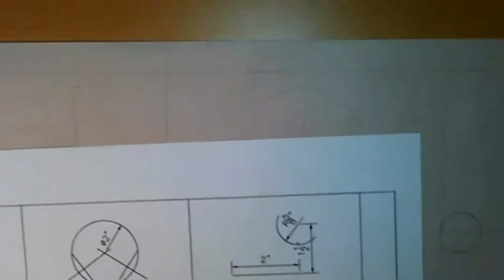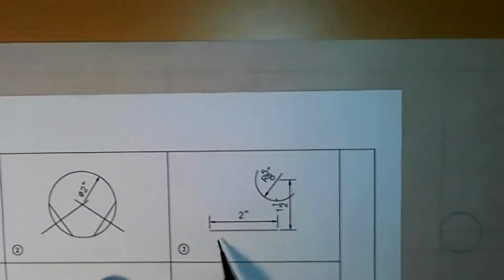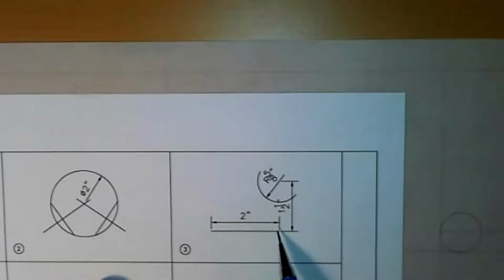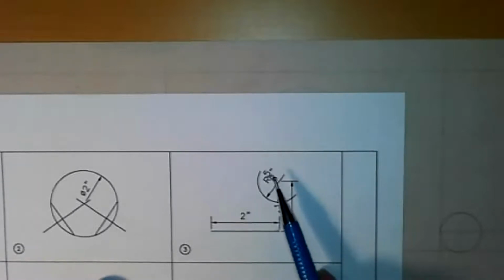All right, so with this next, the third one here, here's what we're going to do. We're going to make a horizontal line 2 inches in length. And at the end of that line, we're going to make a vertical line that's 1.5 inches in length. And then at the end of that vertical line, we're going to draw an arc that's going to be 5/8 of an inch. Okay? Horizontal line, 2 inches, vertical line, 1.5 inches, arc at 5/8 of an inch. Okay, so let's do that.